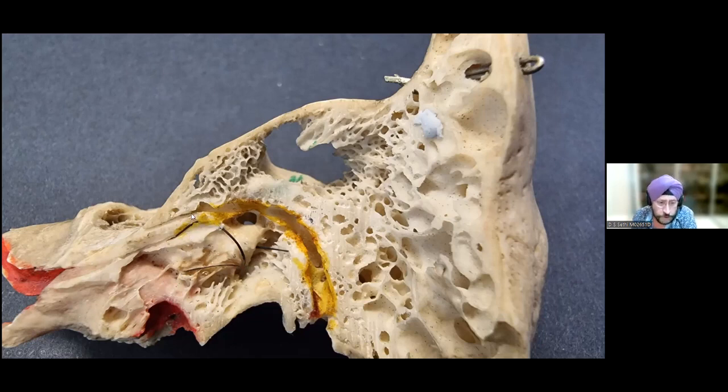Note that the groove for the greater superficial petrosal nerve is superior to the lesser superficial petrosal nerve. No wonder this is called greater and this is called lesser, because it's more inferior. Now, also very beautifully, you see the promontory here, which is formed by the basal turn of the cochlea. And here you see the oval window, the stapes has been removed, and this is where the geniculate ganglion would have been, had the facial nerve not been removed.